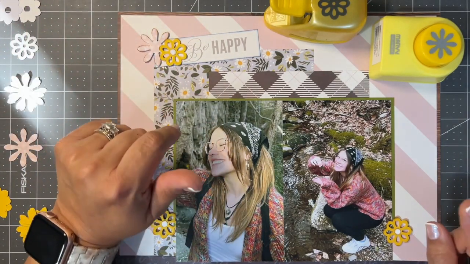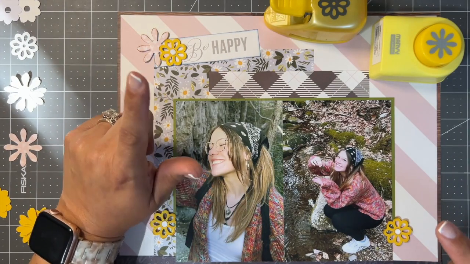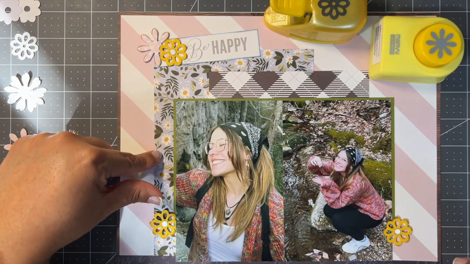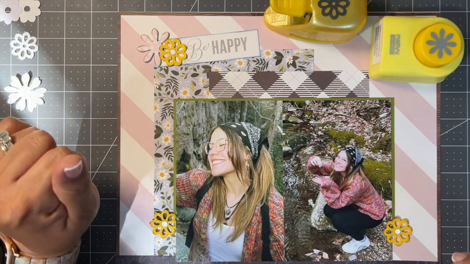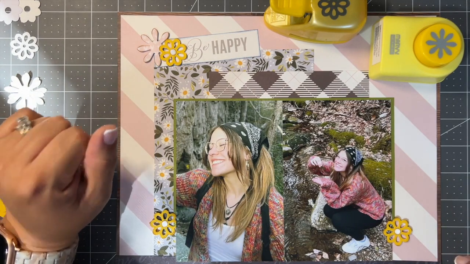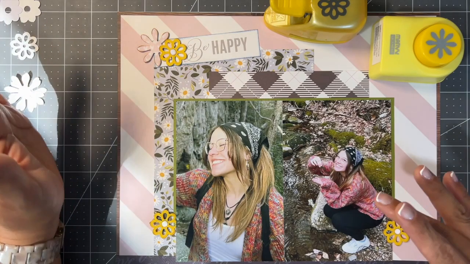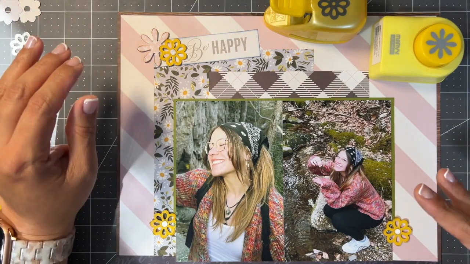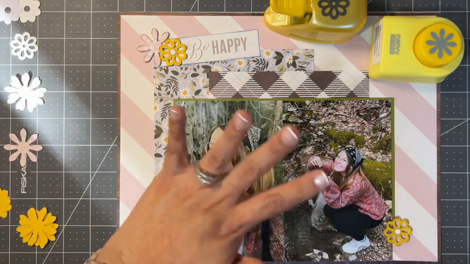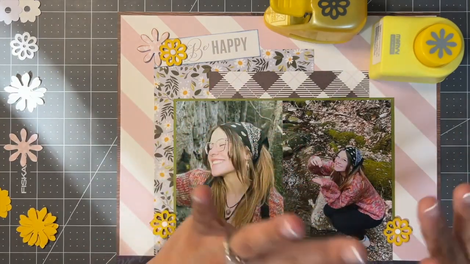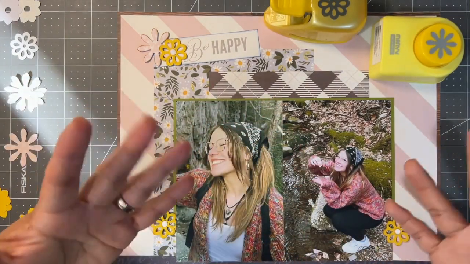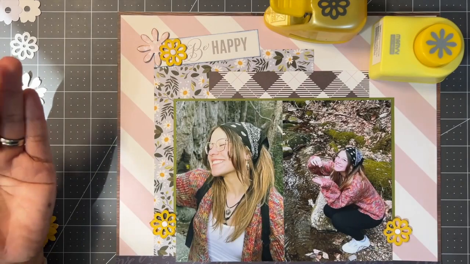I went back and looked at the time frames of when these photos were taken. They were taken very late winter, and she was in a mid-Atlantic climate, so this was the beginning of spring.